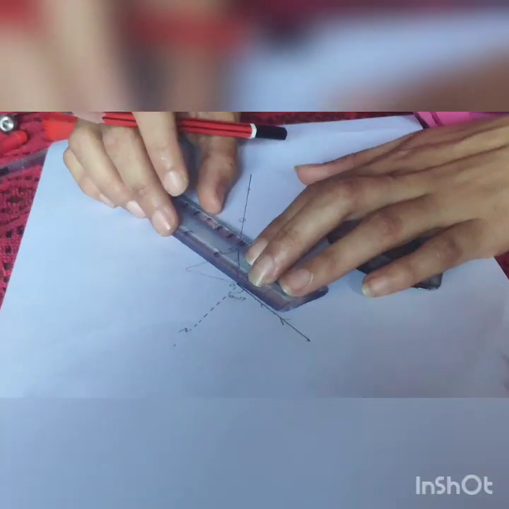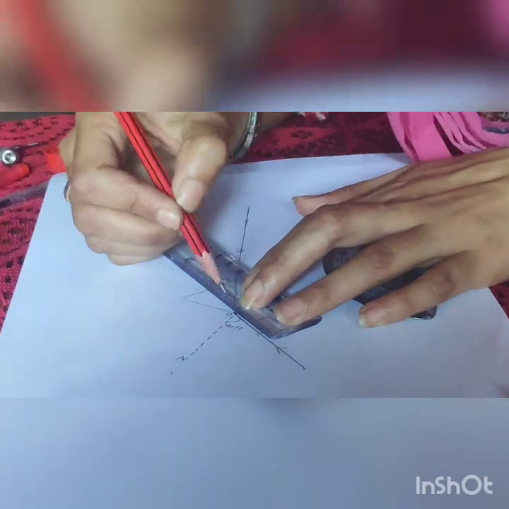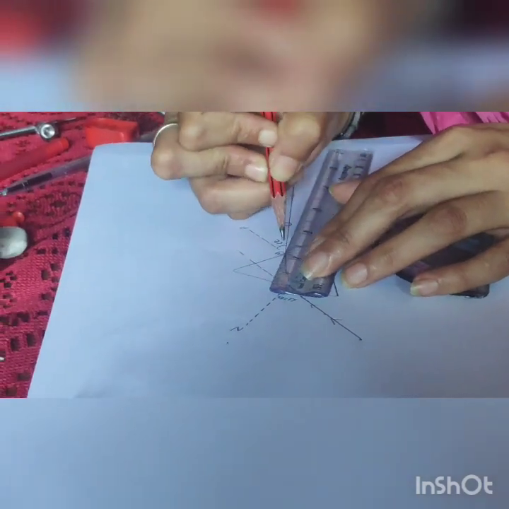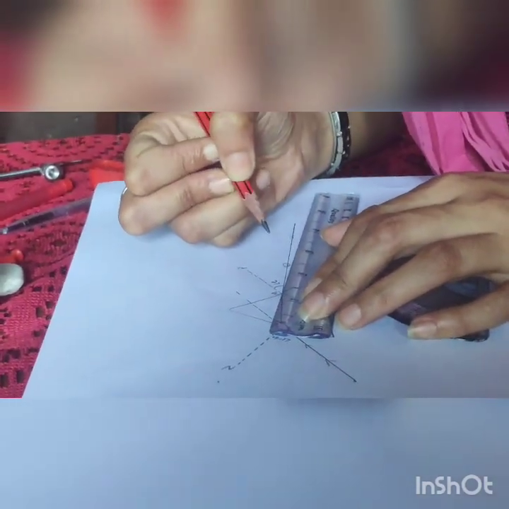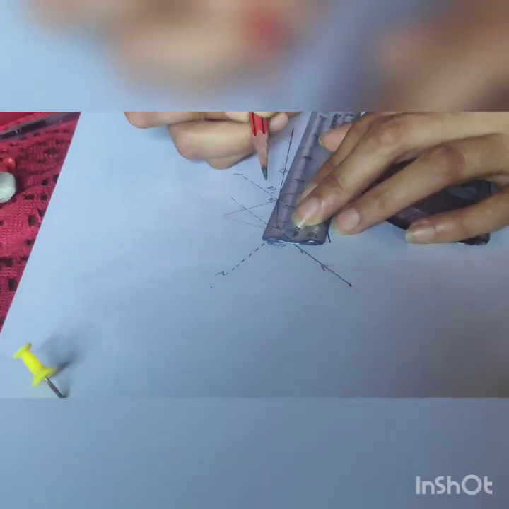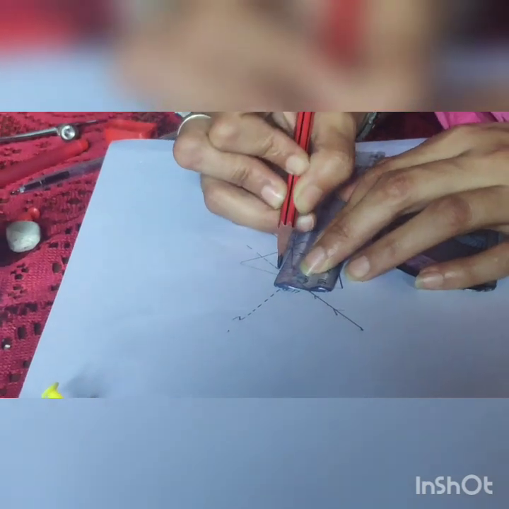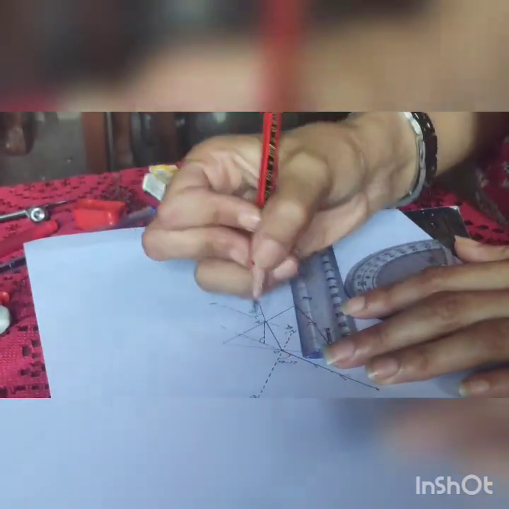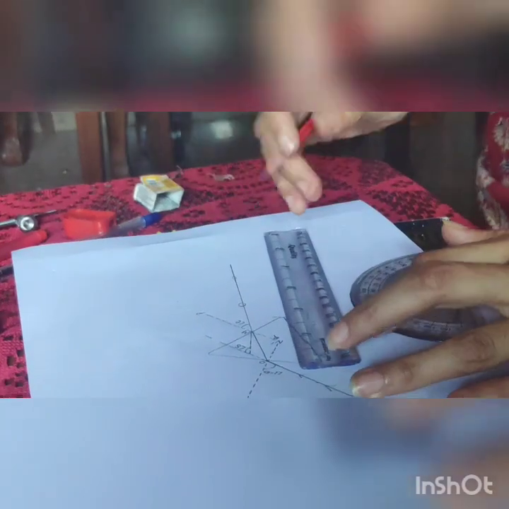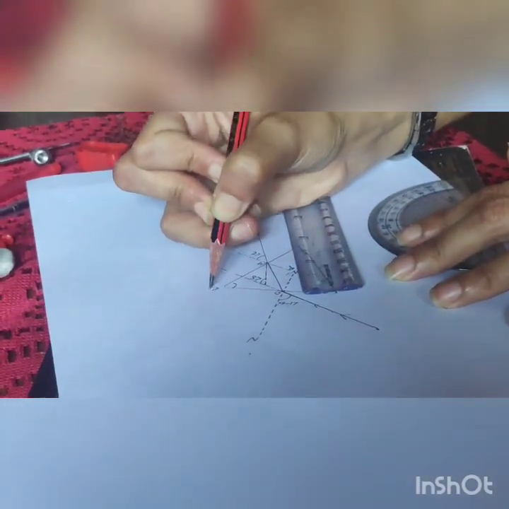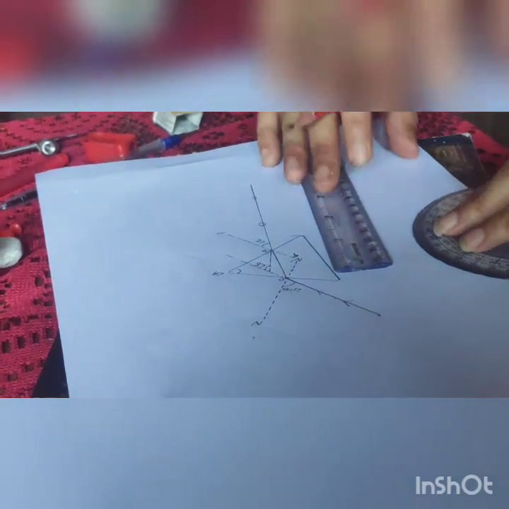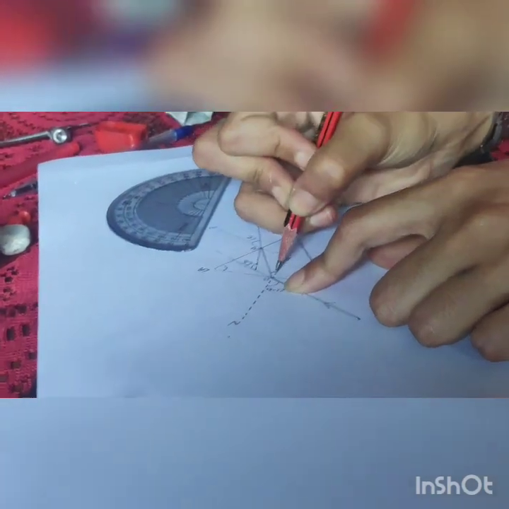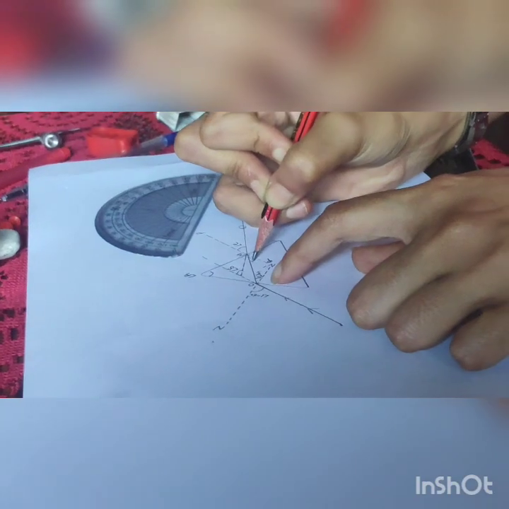Now I am going to extend this incident ray and this emergent ray, as they appear to meet at this point. This angle is the angle of deviation delta and this is the angle of prism A. Let me measure these angles. This is angle R1, the refracted angle, and again I am going to name this angle R2.